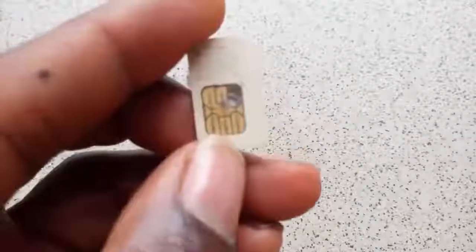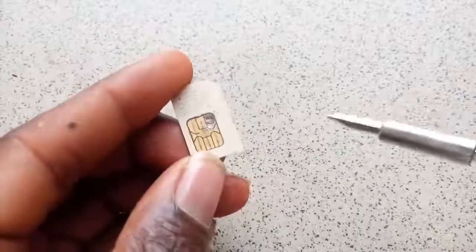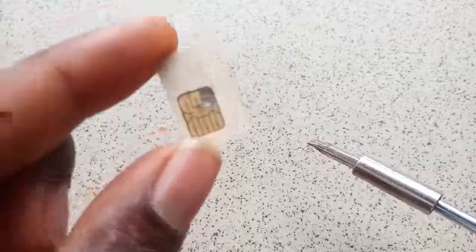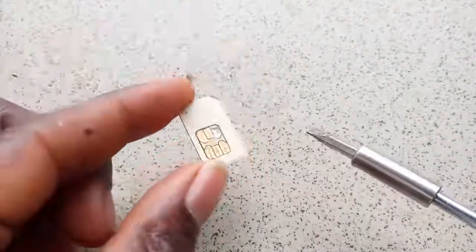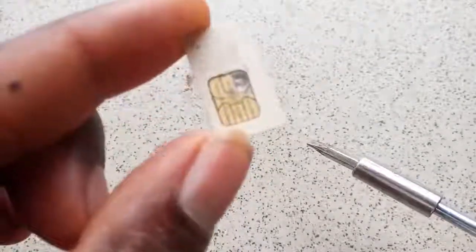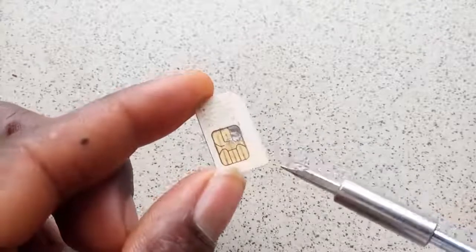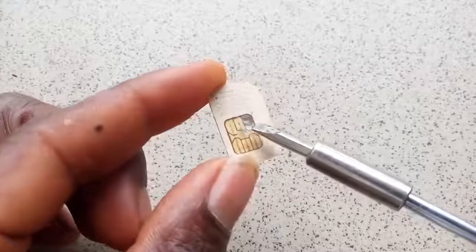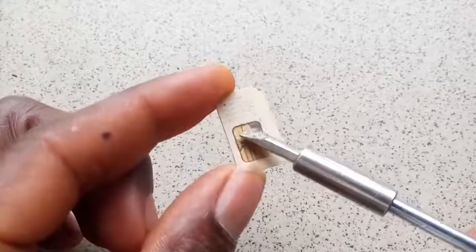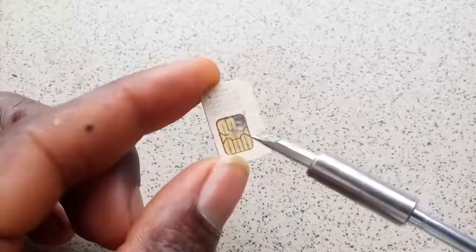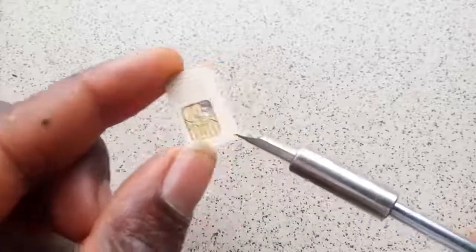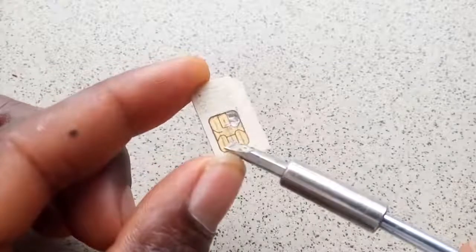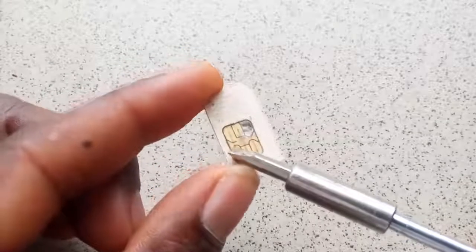So this is how you need to scratch the SIM. And on the second one, when you have 6 of this SIM, you take the first SIM out of the 6, you scratch this part. Now you take the second SIM, you scratch this one. You take the third SIM, you scratch this other part. Take the fourth SIM, you scratch this other part. Take the fifth SIM, you scratch it. Take the other one, you now scratch this part.